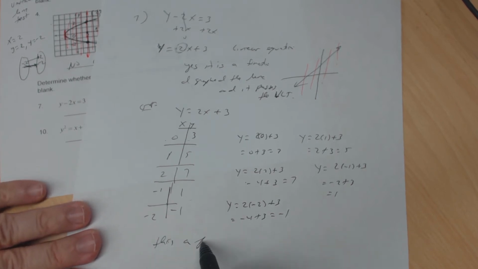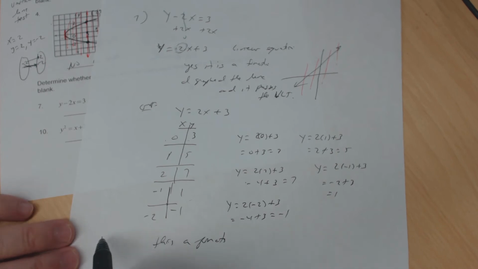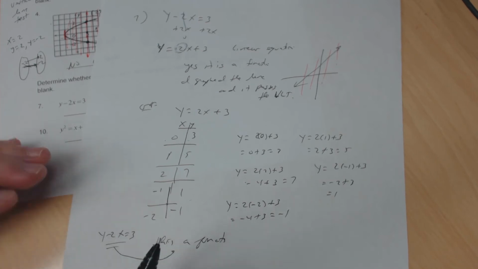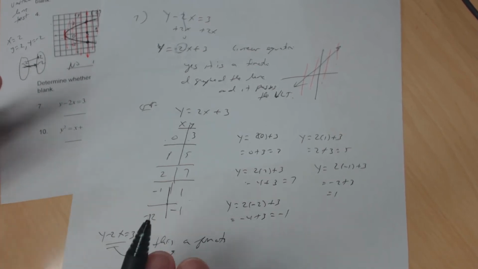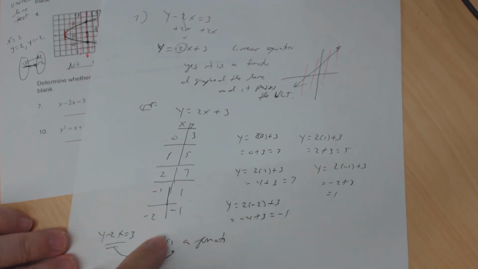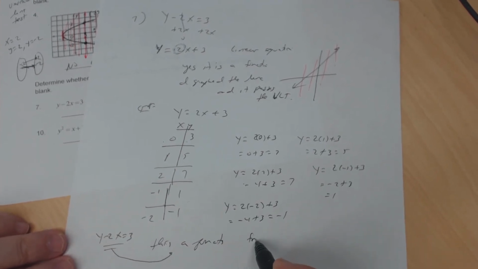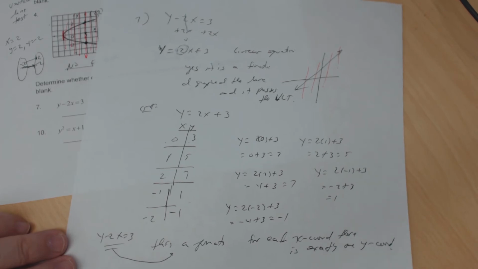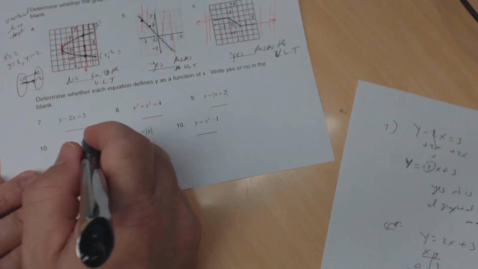When we say this is a function, I mean the original was y minus 2x equals 3. That is a function, and that will be your explanation. If there was anything that said explain or show your work, this would be it. You would show something like this: this is a function because for each x coordinate there is exactly one y coordinate. So that one is yes.